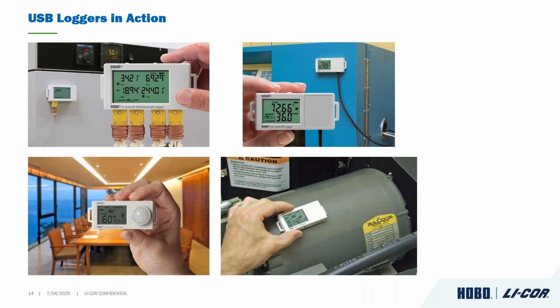Starting in the top left there, you can see our UX120-024M thermocouple logger in action, monitoring extreme temperatures in an oven. On the top right, you will see our UX100-011A data logger, which is monitoring temp and relative humidity, as well as an external monitor that can be used to monitor any sort of energy consumption. On the bottom left, you'll find our UX90-006, which is used to maximize efficiency in light usage. And in the bottom right, you'll find our UX90-004, which can be used to monitor if your motor is running using the AC magnetic field.